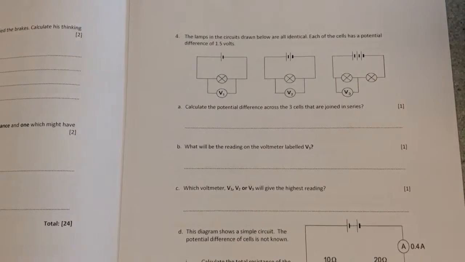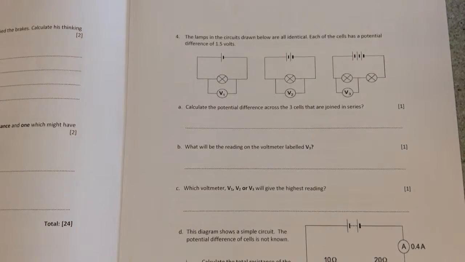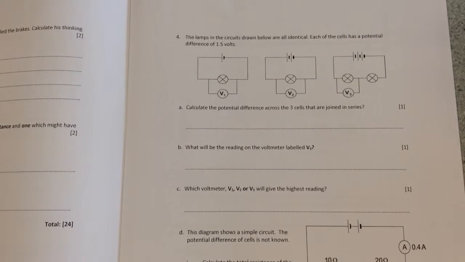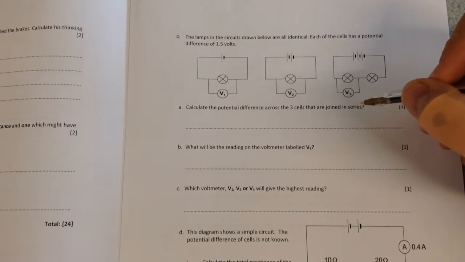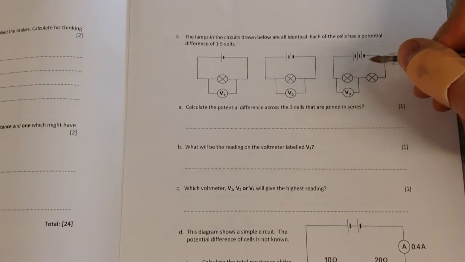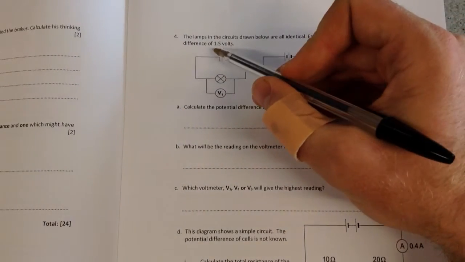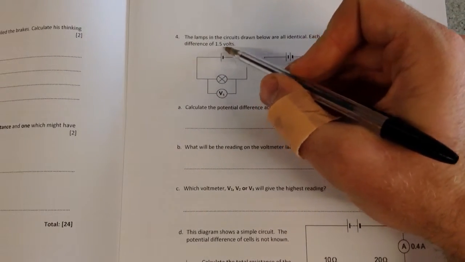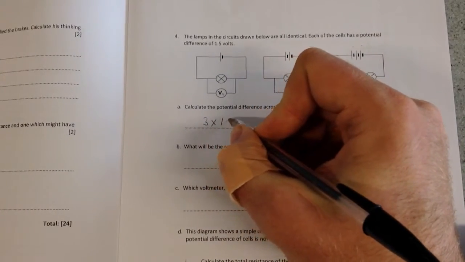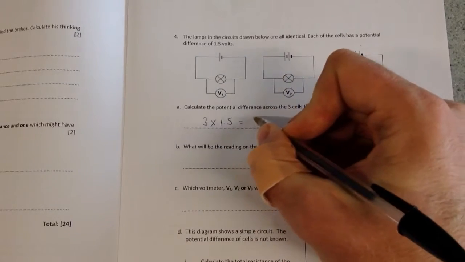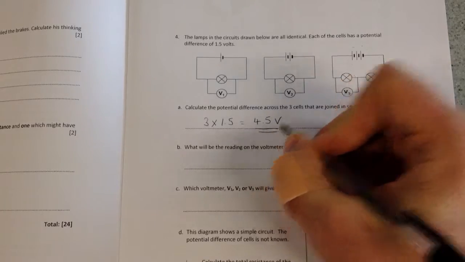Right, so this is the Year 10 exam, question 4 on circuits. So question 4, part A, we're trying to calculate the potential difference across the 3 cells that are joined in series. So that's these 3 cells here. Okay, each cell has a potential difference of 1.5 volts. So it's simply 3 times by 1.5, which equals 4.5 volts. Remember the unit.